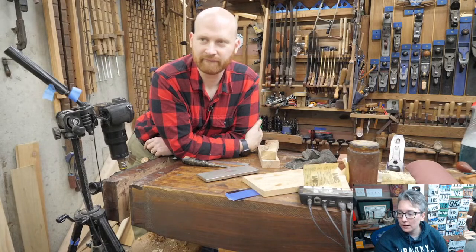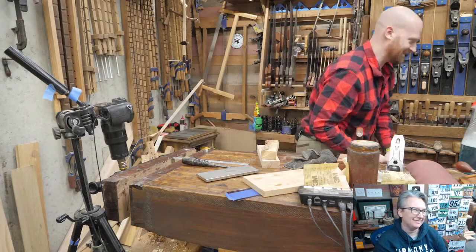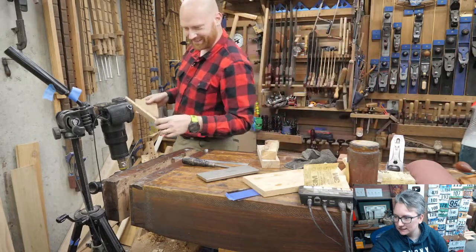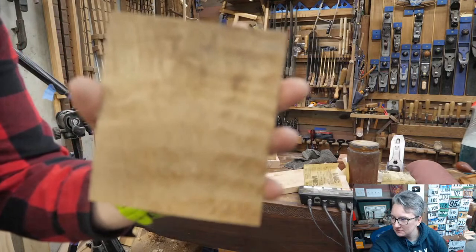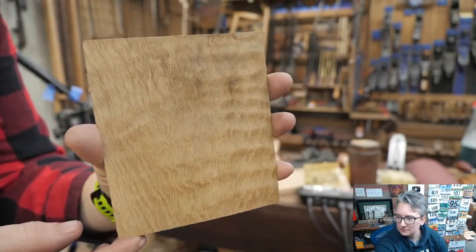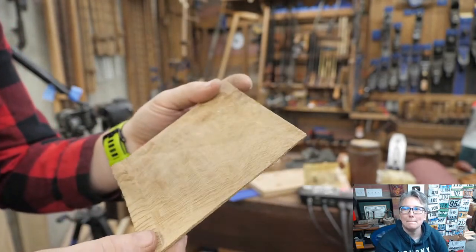Do you have medullary rays in quartersawn oak? Do I have medullary rays? Yes, I do. I didn't look at that earlier. Ooh, oh, yes, yes, yes. Oh, there we go. These are going to be fun. Okay, so let's start with, I'm going to change it up to this one. This is actually wavy or curly white oak, which is just, I have this piece that I've been saving for a while. So it's a thin piece of veneer that I cut, but it's one of my favorites.